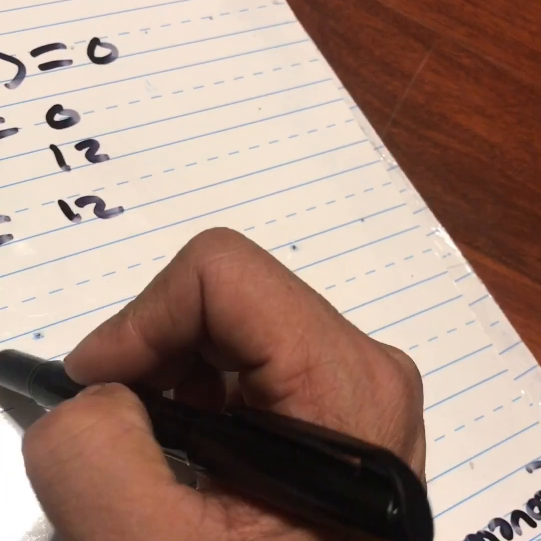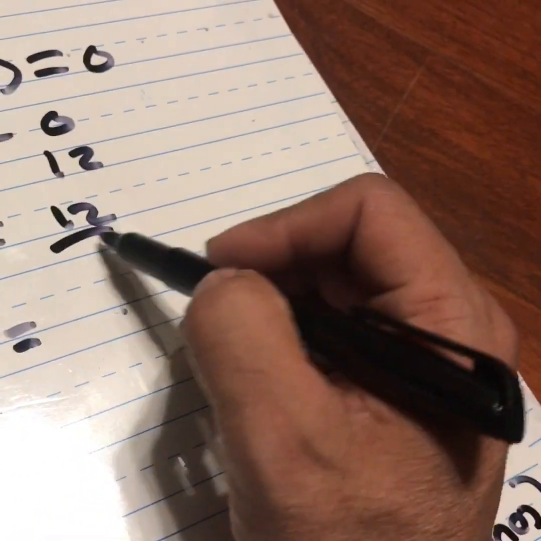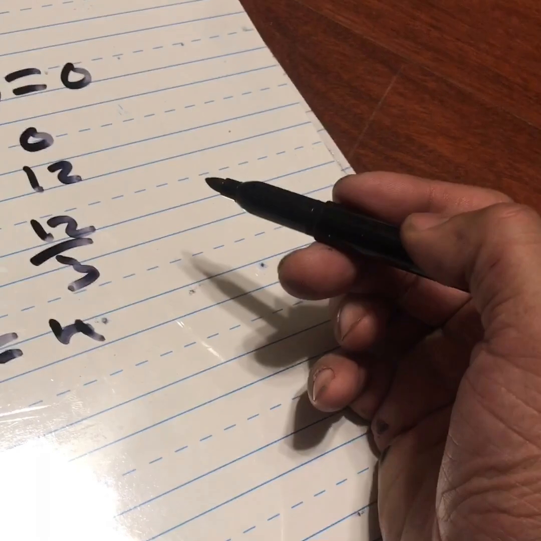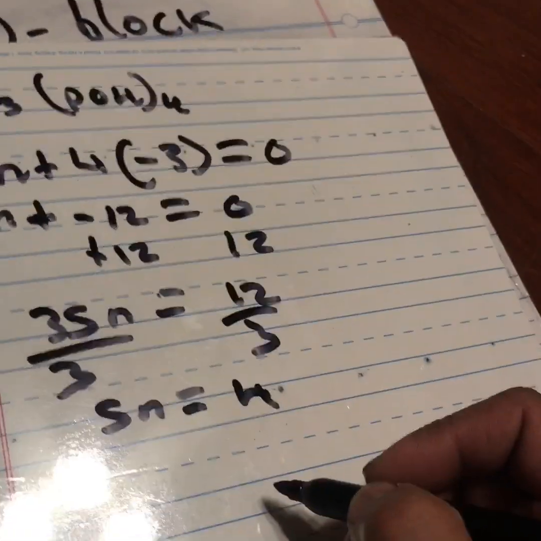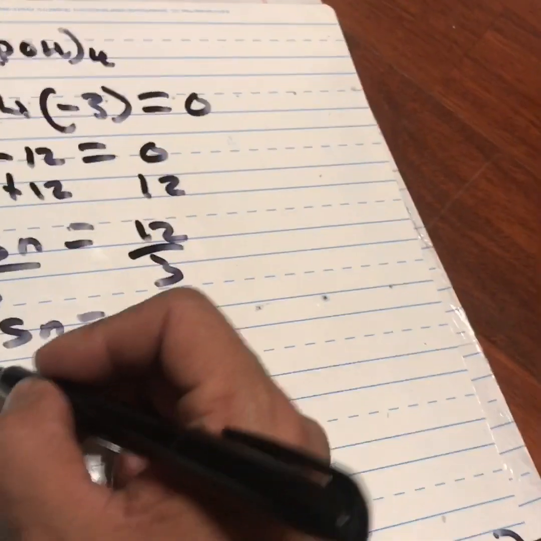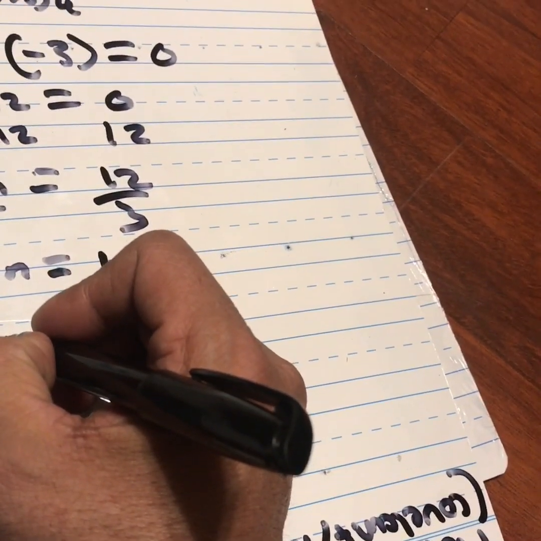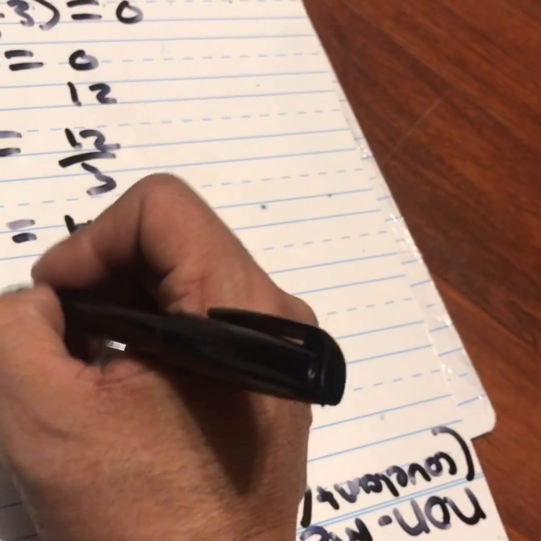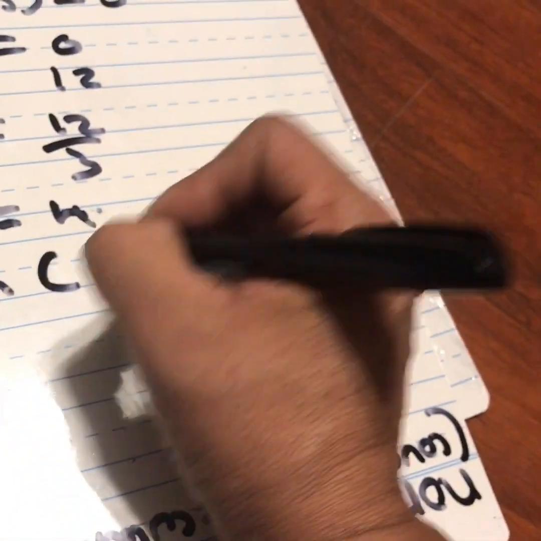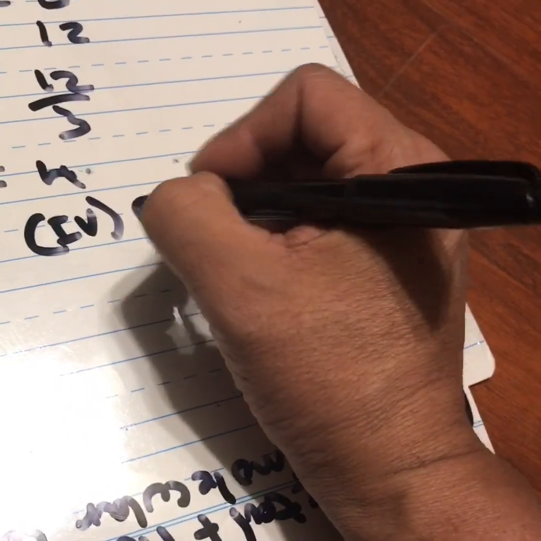Divided by 3, N equals 4. So the final formula will be tin(IV) phosphate.